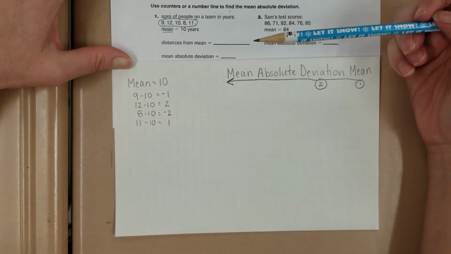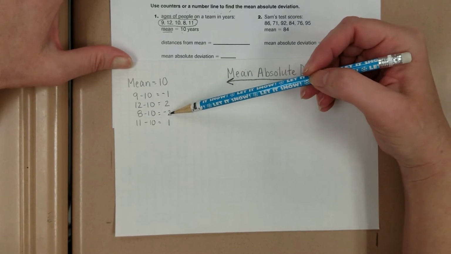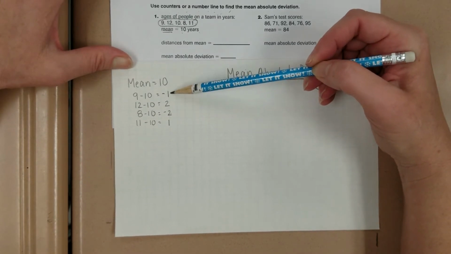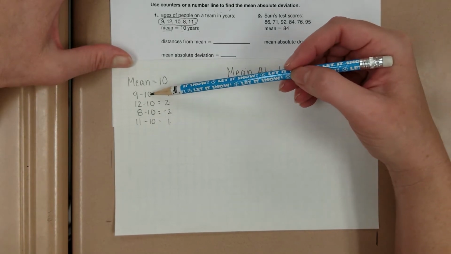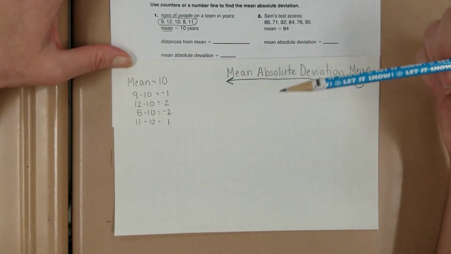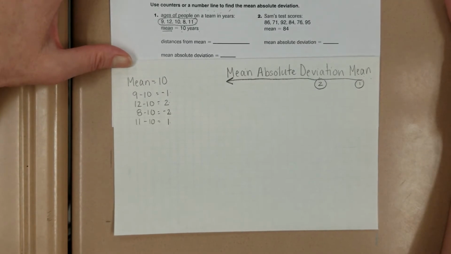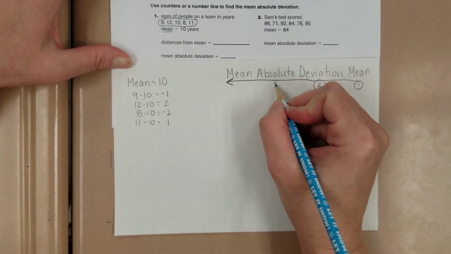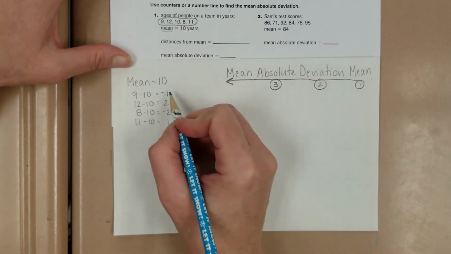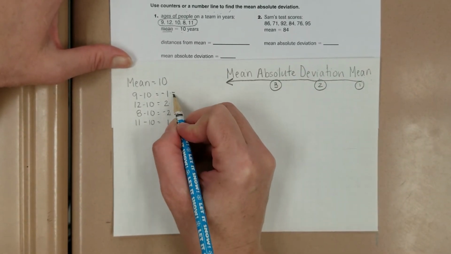So I know that half of my values are above the mean and half of my values are below the mean. This is why subtracting and finding the deviation is important, because sometimes your values might be more below or more above. Okay? Next, step 3, we want to convert all of these values to their absolute values.